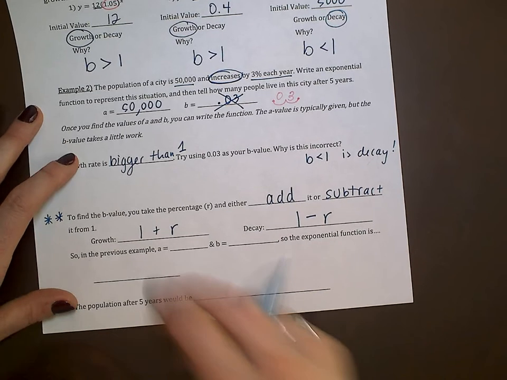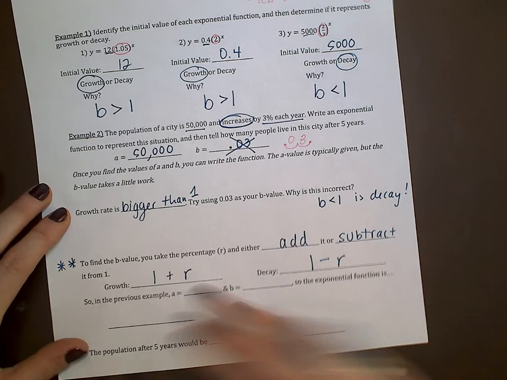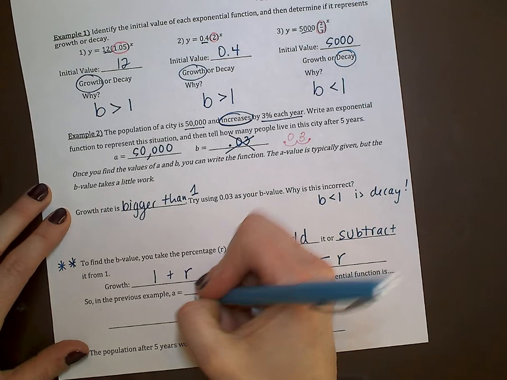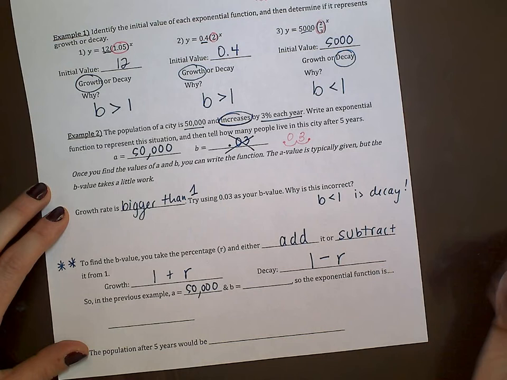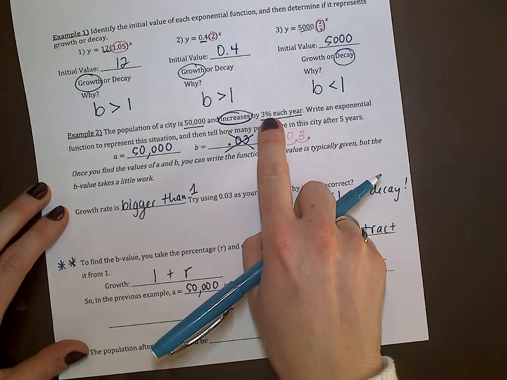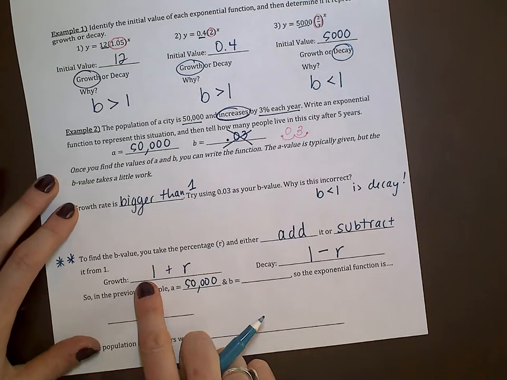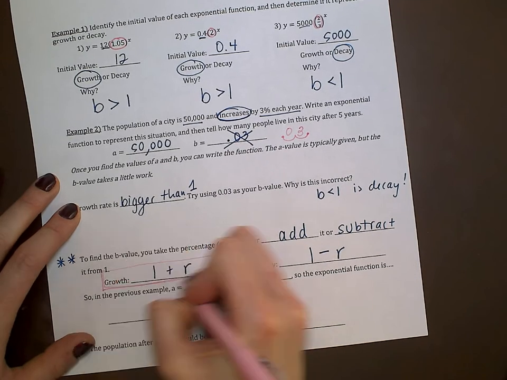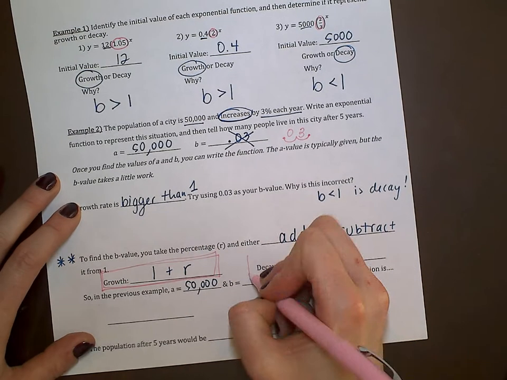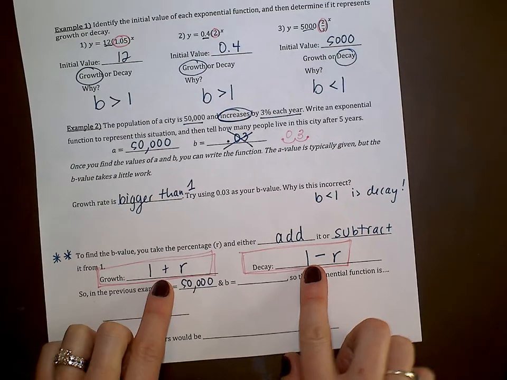Go back to the previous example about the population of this city. We knew that a was 50,000. That hasn't changed. For the b value, instead of just taking the percent, writing it as a decimal and going from there, I know this is growth. You're going to have to identify on your own: is it growth or decay? Hopefully the way they write it, it's pretty obvious. These two are big, important to note.